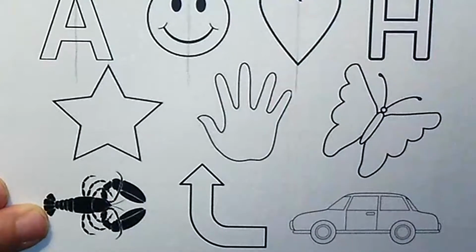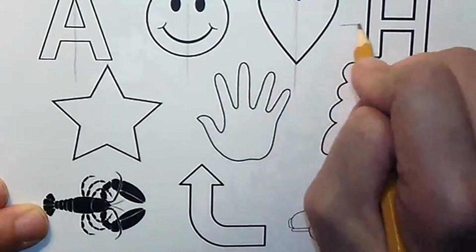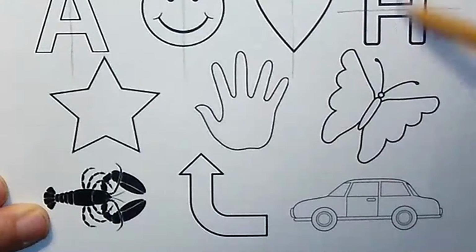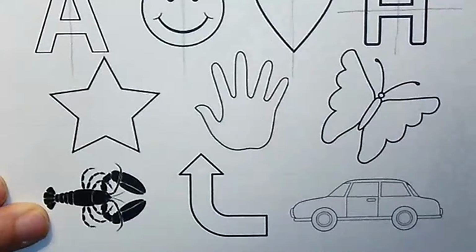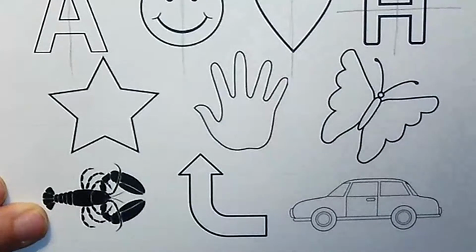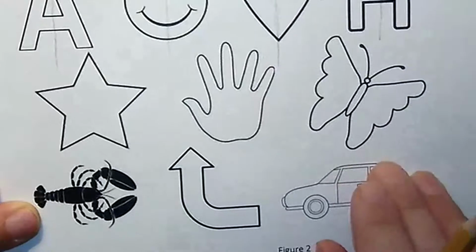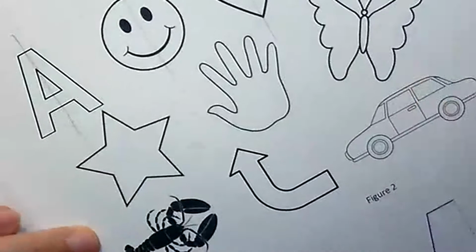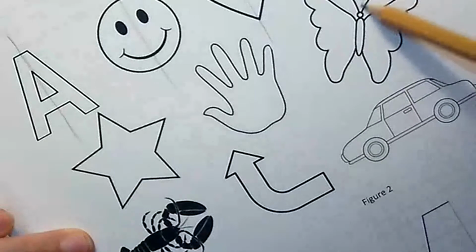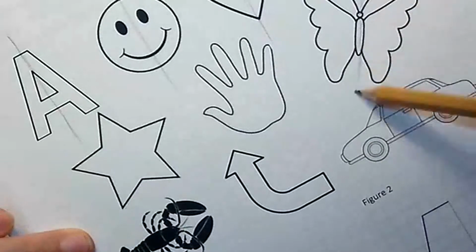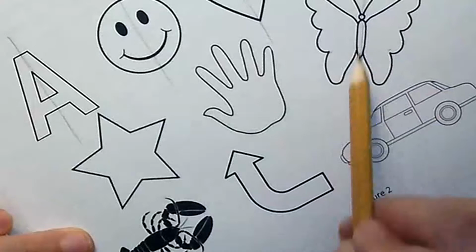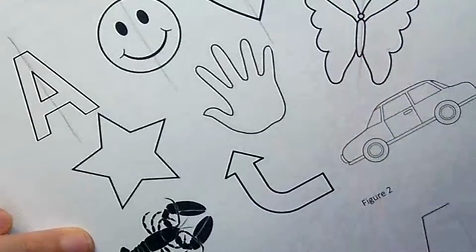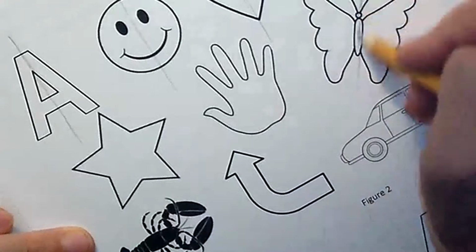My heart, 1 line of symmetry. Now H is special because look, I could split it this way and I could split it this way. So how many lines of symmetry does H have? 2, very good. Let's look at our butterfly. I turn it just a little bit more, it makes it easier to look at. If I split the butterfly right down the center, we would end up with a wing on both sides, some body on both sides, some head on both sides, an antenna on both sides. So that does have a line of symmetry.